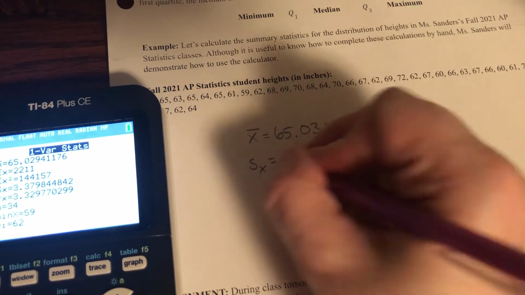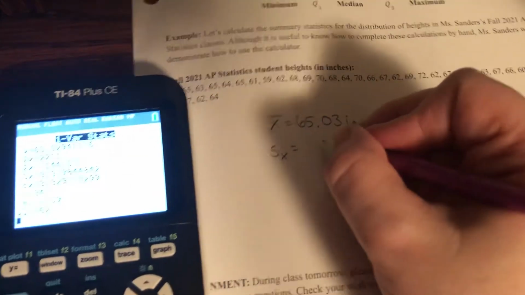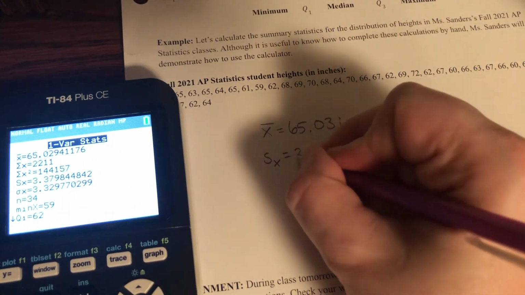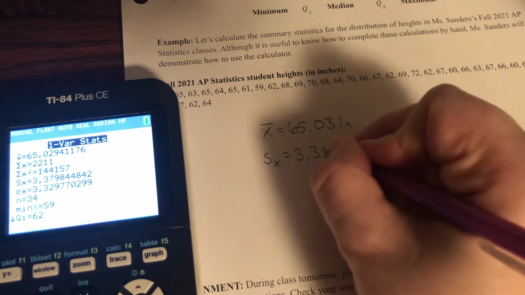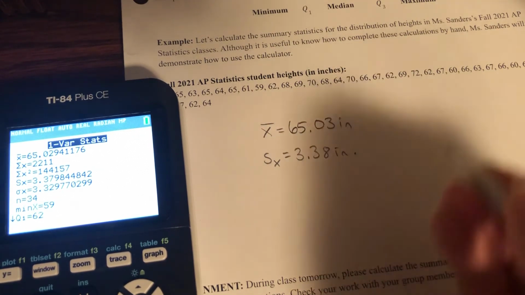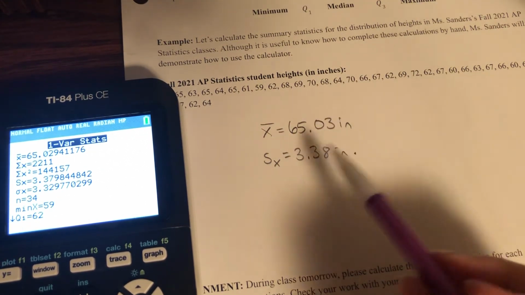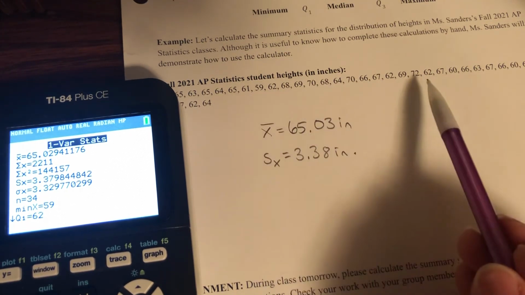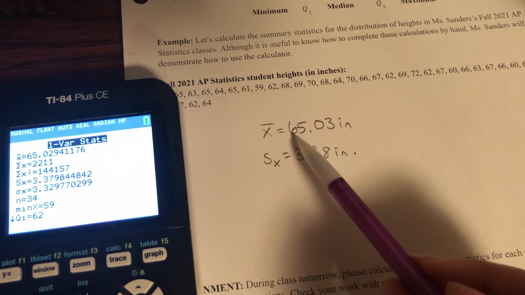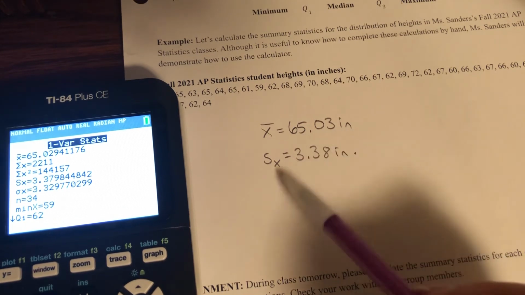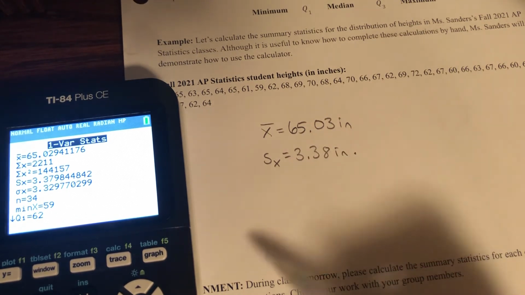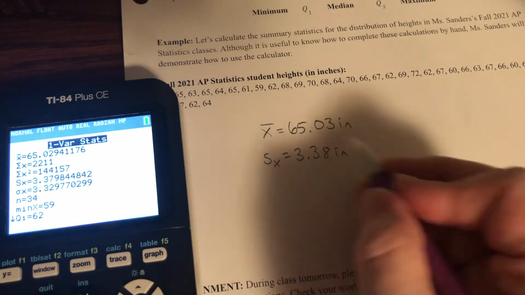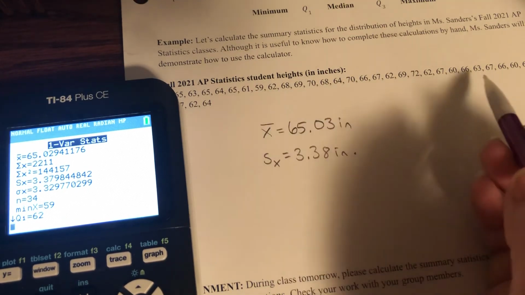Our standard deviation is 3.38 inches approximately. Now this means that on average, the heights of my students in 2021 differed from the mean of 65.03 inches by about 3.38 inches. Right, so it's the average difference between the heights compared to the mean.